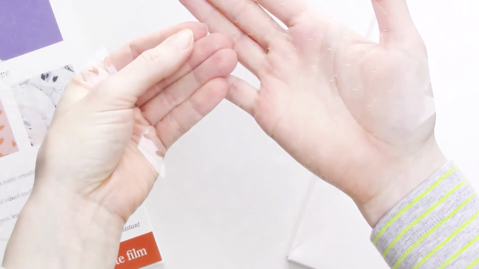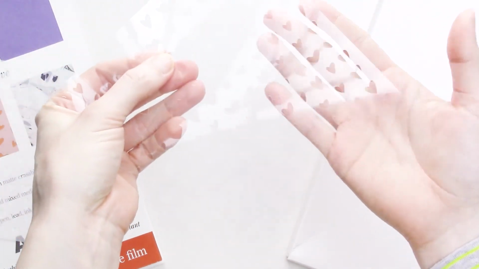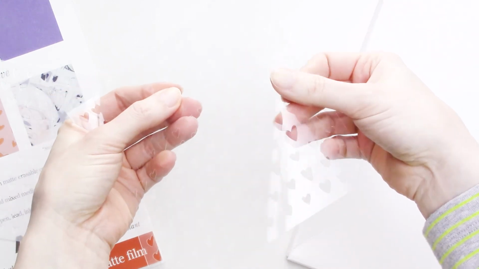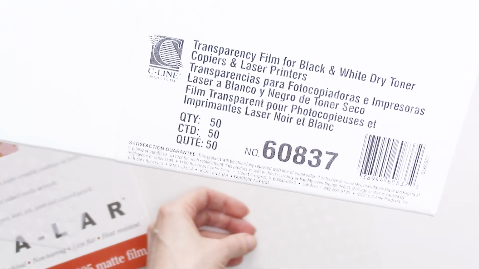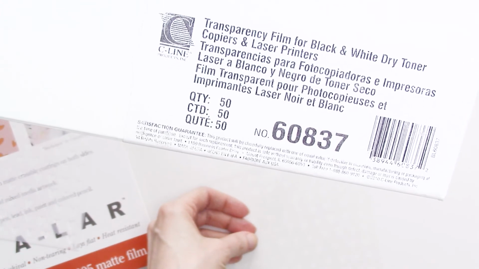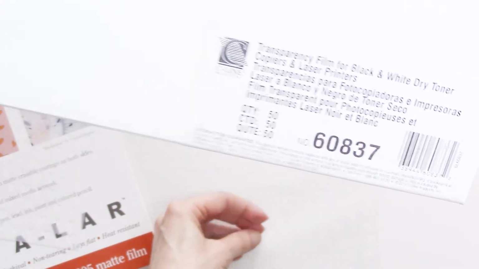I've also used clear acetate, and while I can't see it as well when I'm working with it because it's clear, it cuts great and gives great stenciled results. I just use the C-line laser acetate that I also use for laser printing and foiling.